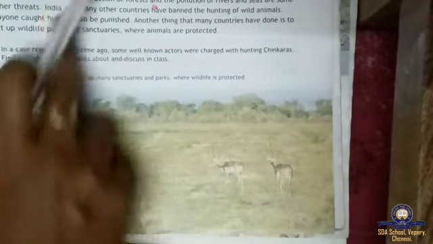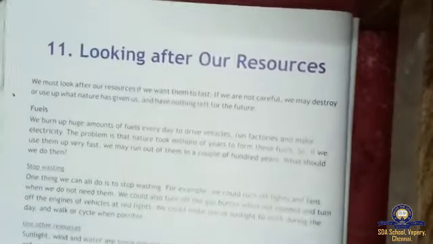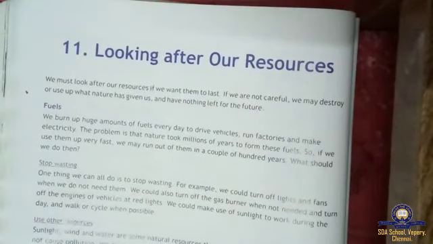So my dear children, I want everyone to go through pages 60 and 61. Each and every line you must go through. Please don't waste time, and learn at home. Thank you, children.